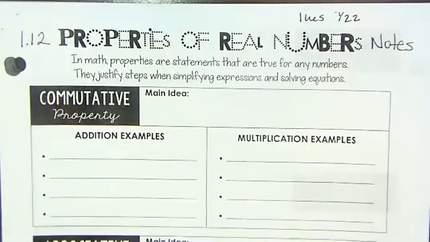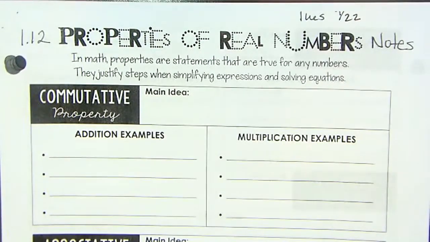Okay, so today we are covering 1.1.2, properties of real numbers. So we're going to talk about several different properties and what they look like.